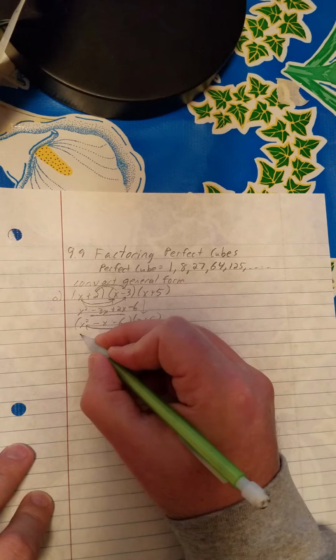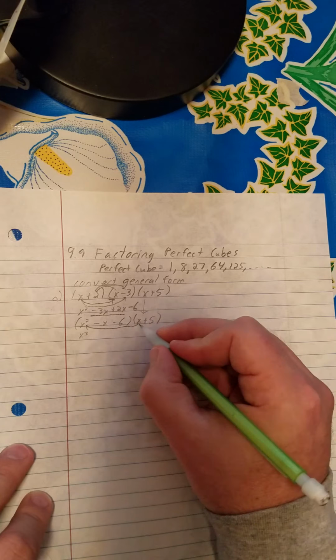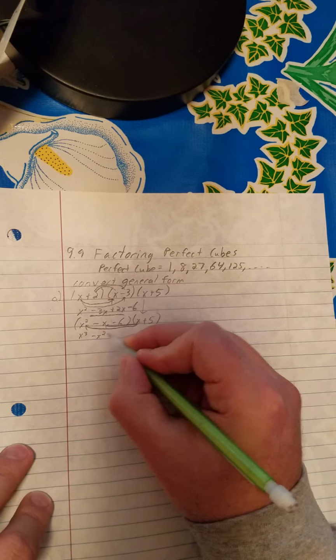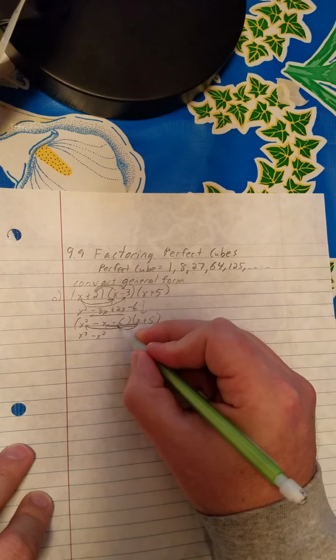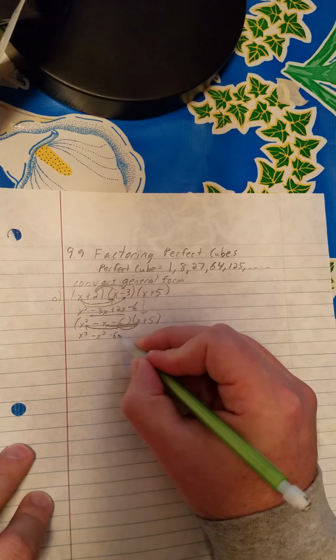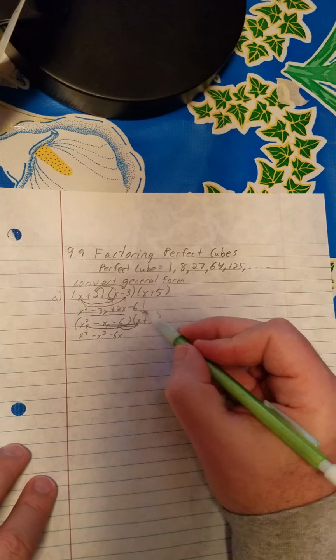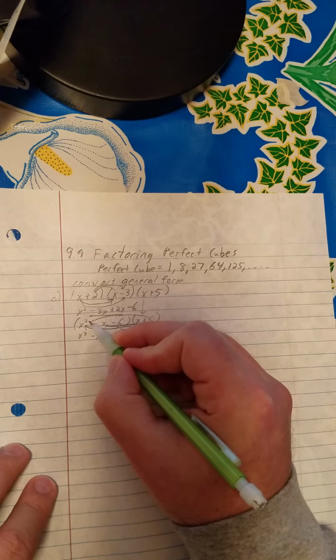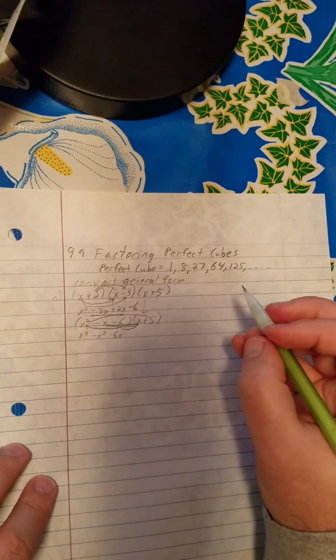X times x squared is x cubed. X times negative x is negative x squared. And x times negative 6 is negative 6x. Now I'm going to distribute the 5 into those 3 terms. 5 times x squared is 5x squared.